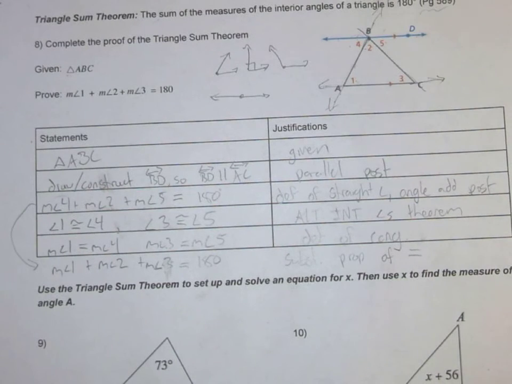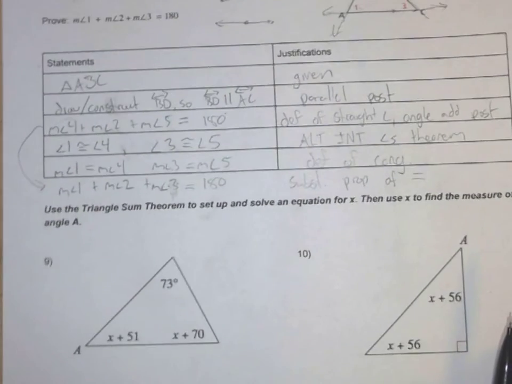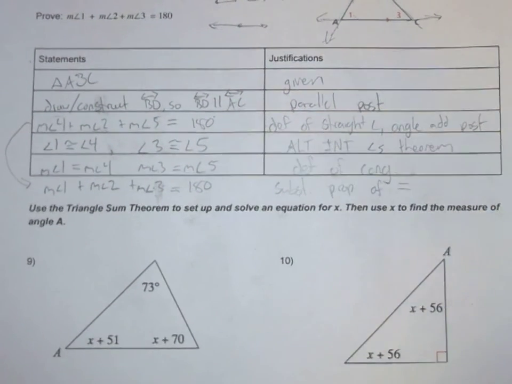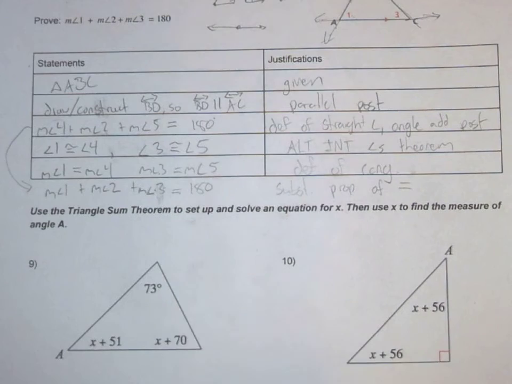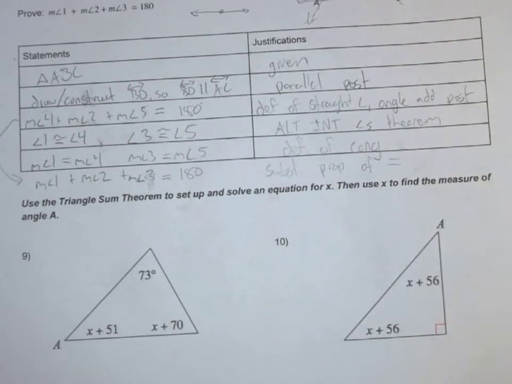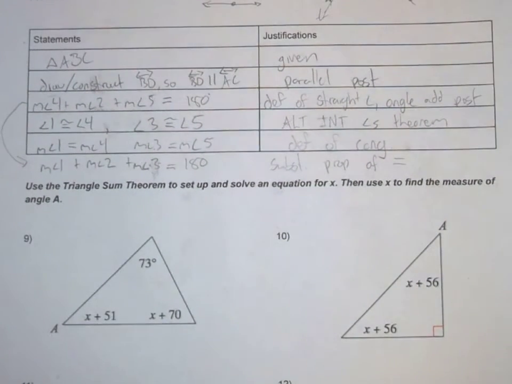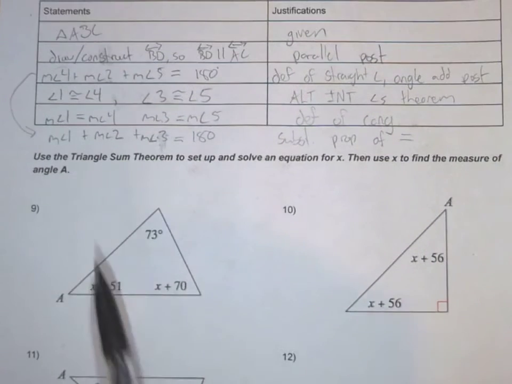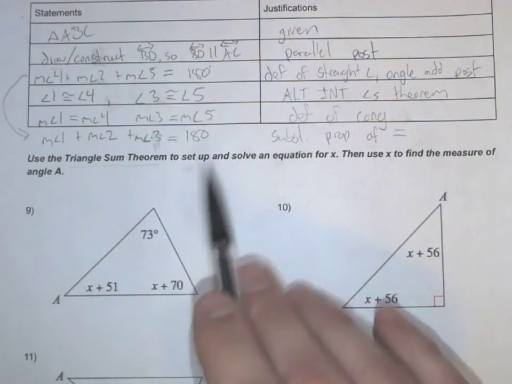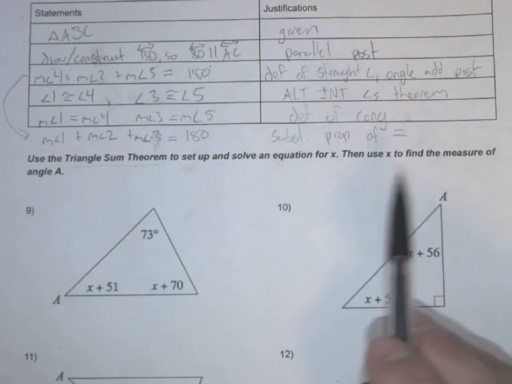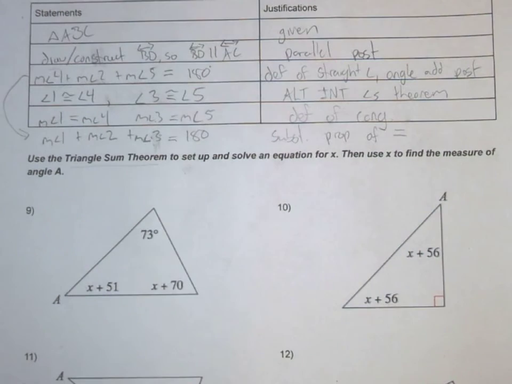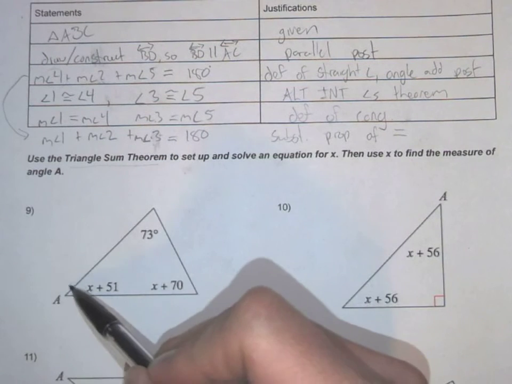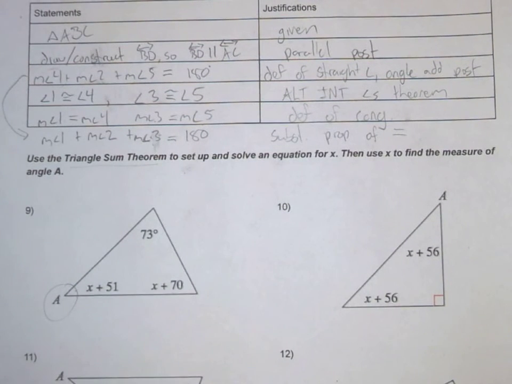All right, let's do one more. So now down here, now that we've proved this theorem, we know that the sum of the interior angles of any triangle equals 180. We can use that fact to solve for missing angles. So in these problems here, you're going to use the triangle sum theorem to set up and solve an equation for x. Then we're going to use x to find the measure of angle A. Okay, so this is angle A right here. We want to find that guy.